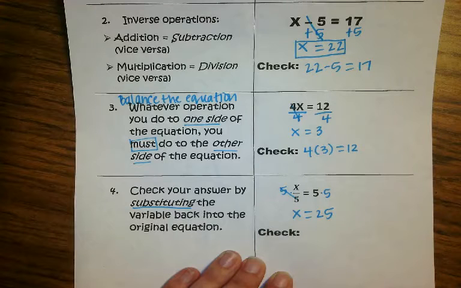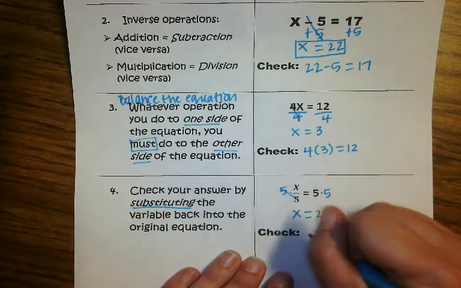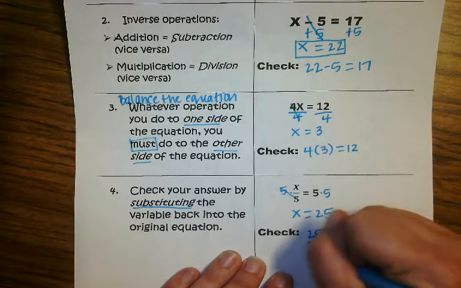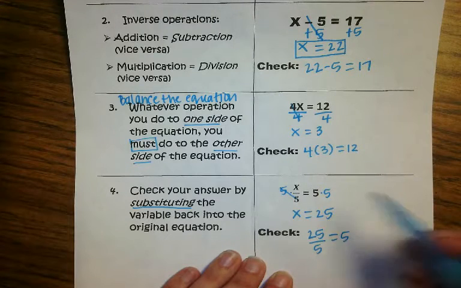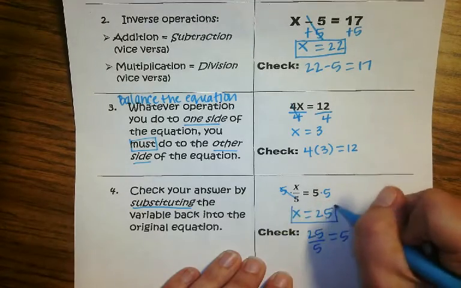To check our solution, we want to replace x with 25. So it becomes 25 divided by 5 equals 5, which is a true statement, making our solution correct.